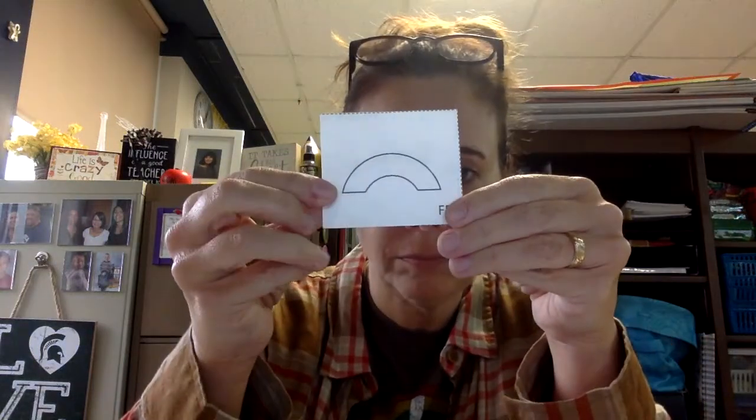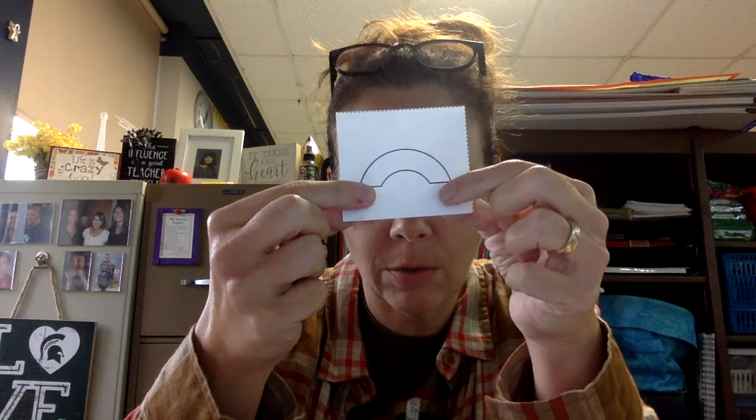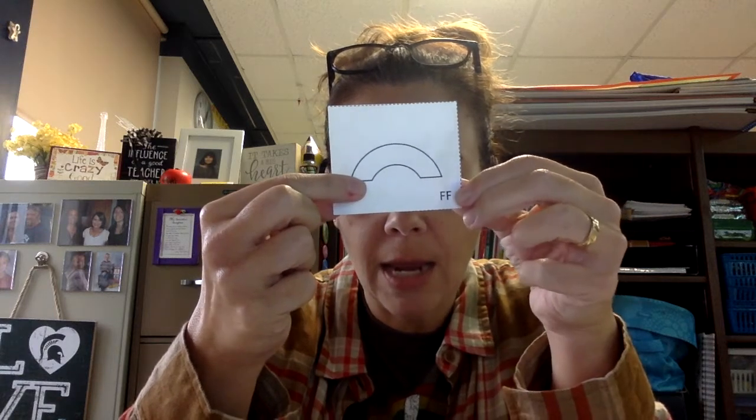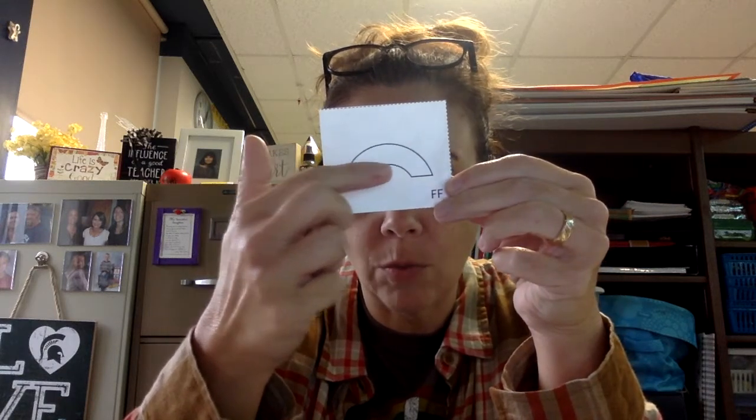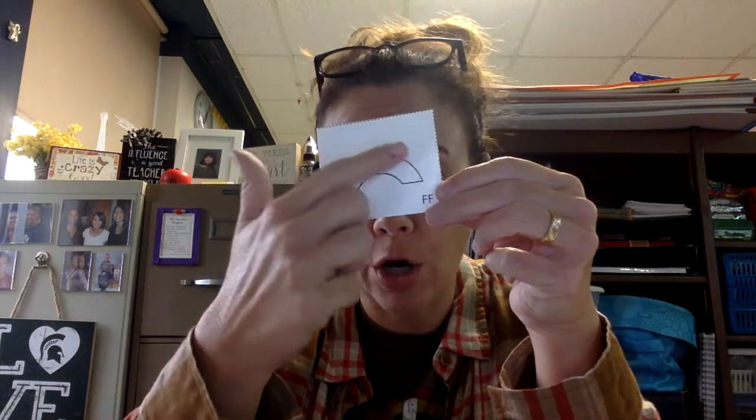Lots of different things about it. Let's look at this one. This one has 2 short straight sides or lines and 2 curvy lines. One is kind of small and one is bigger.